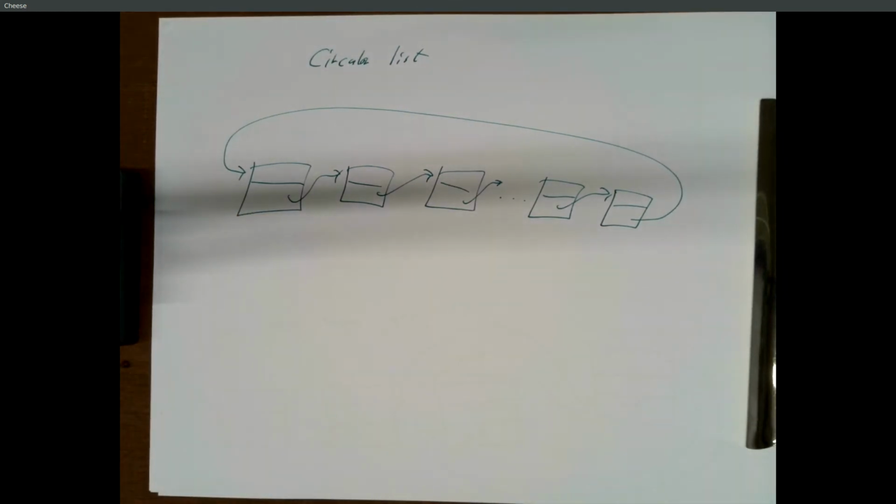When you didn't draw the sentinel, is that usually outside the circle, or is it in the circle? I think it would be outside the circle. It's a way to get to the list, but it looks quirky.